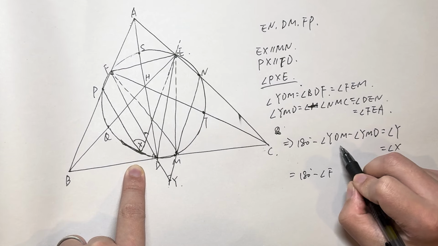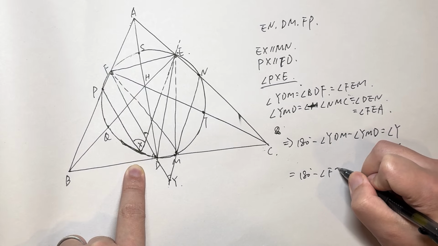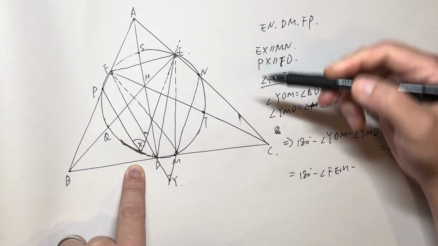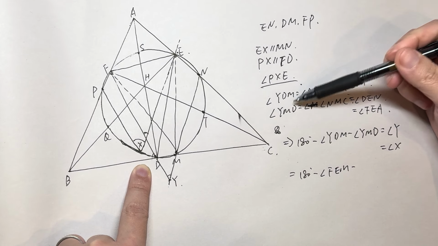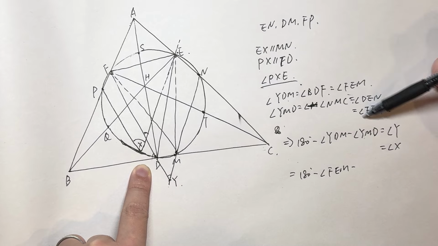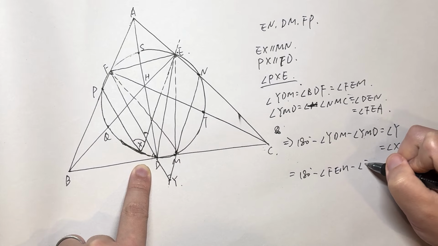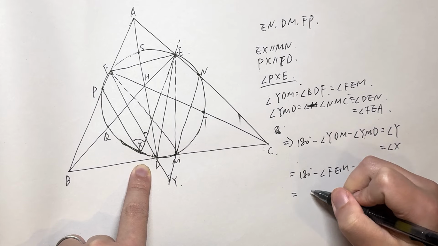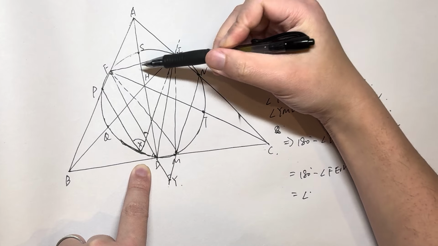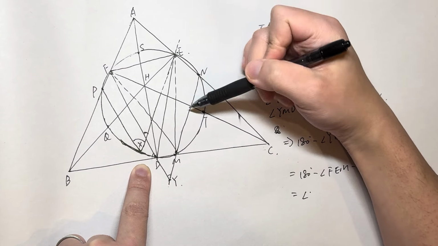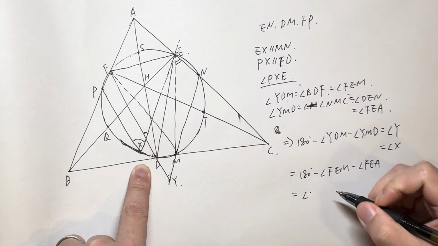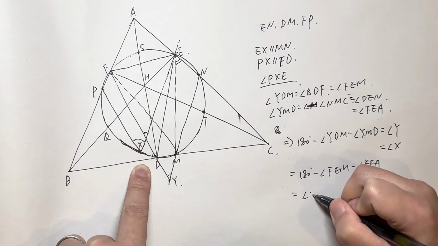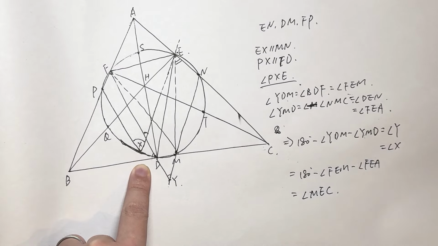The angle YDM is angle FEM. Also, angle YMD is angle FEA. So it equals angle minus this one, so that's this angle, right? The angle MEC.